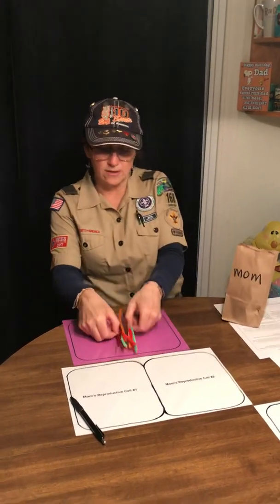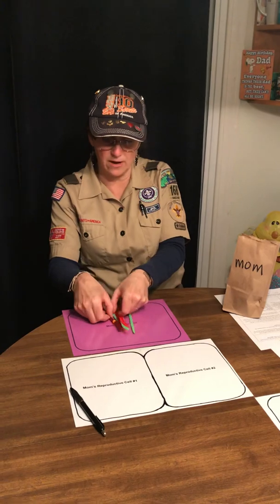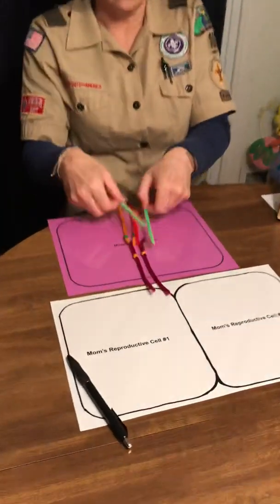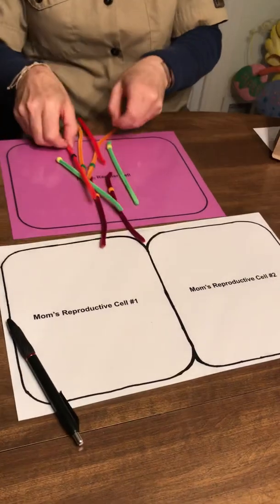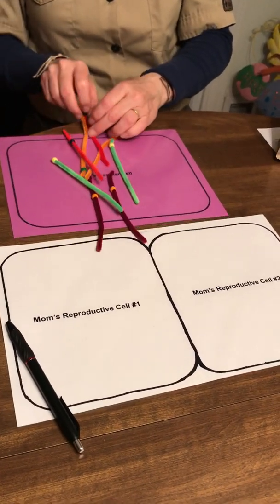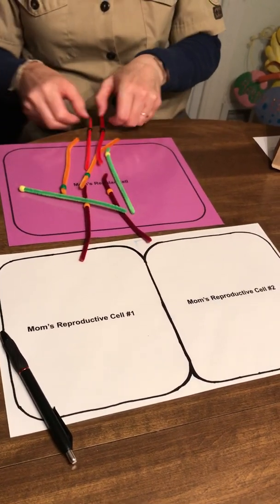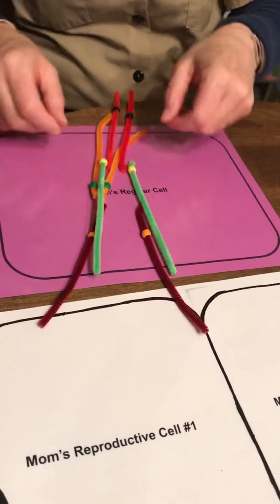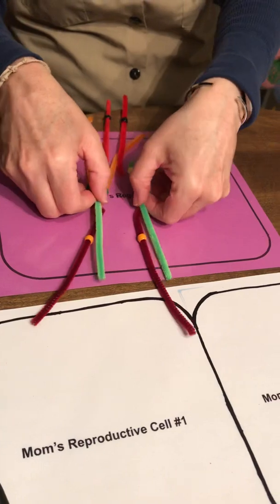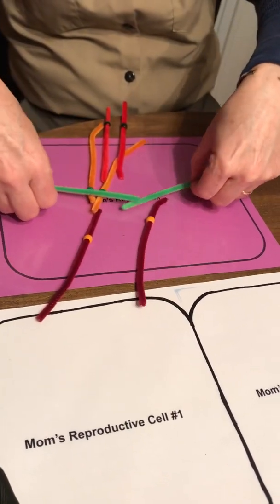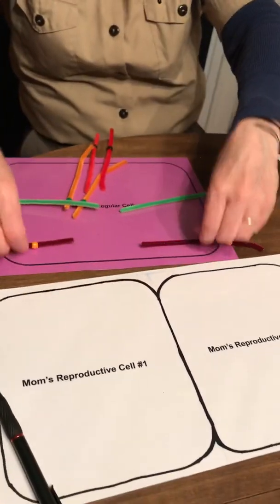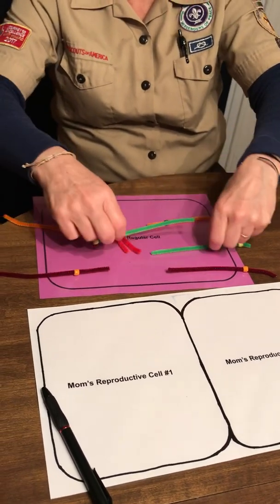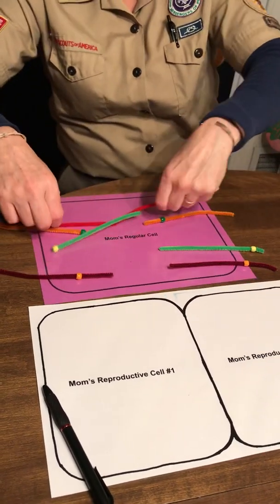What they'll do is line up and start to pair up these chromosomes right in the center of the cell, the ones that look together. Now the beads on each of the pipe cleaners represent the genes of that particular pipe cleaner. From there, and you've seen this in the videos, they'll start to spread apart and pull apart and line up to the edge of mom's regular cell like this.